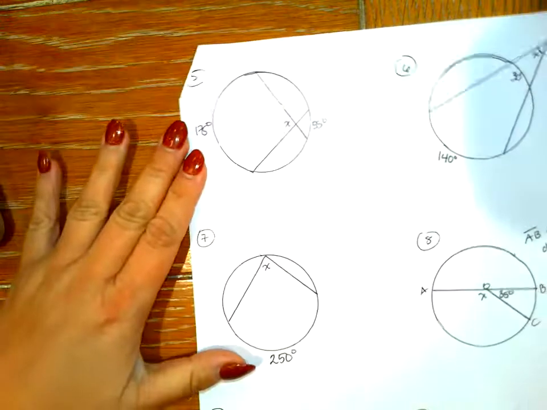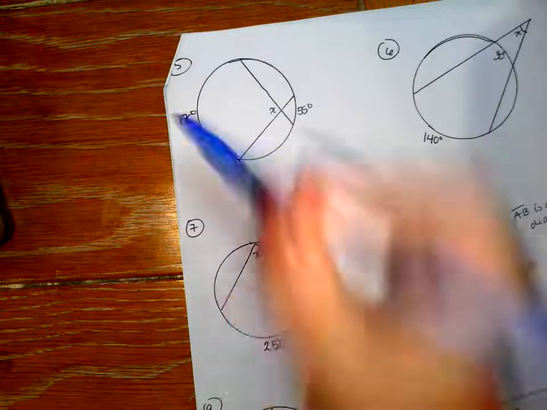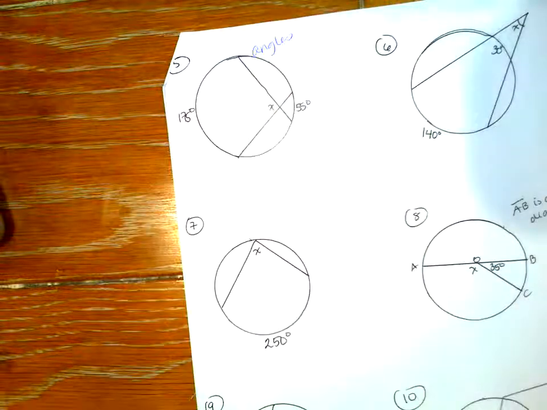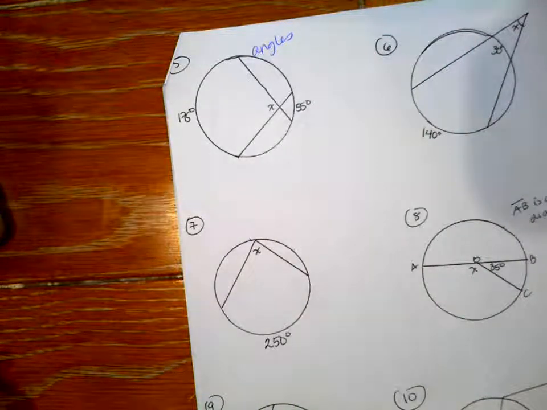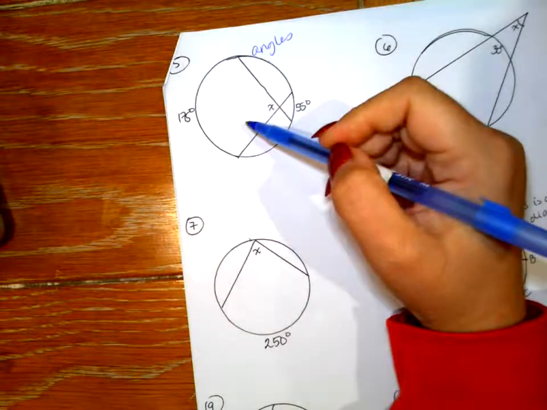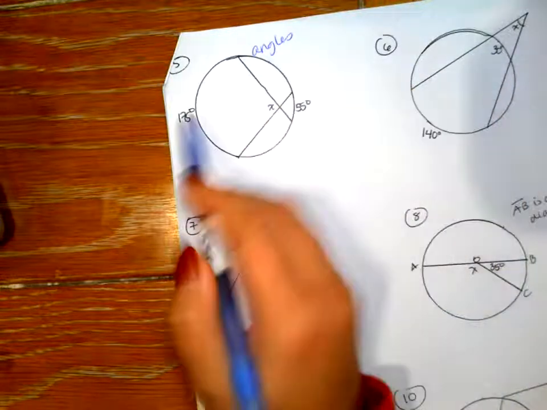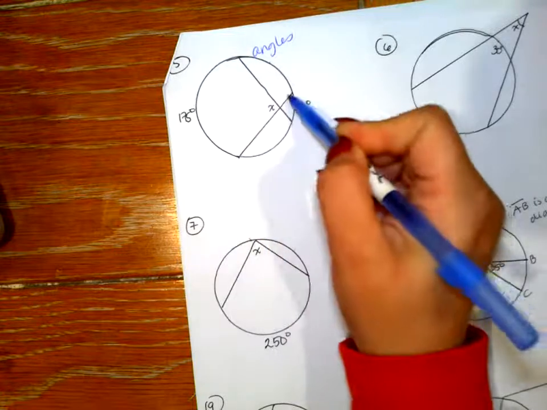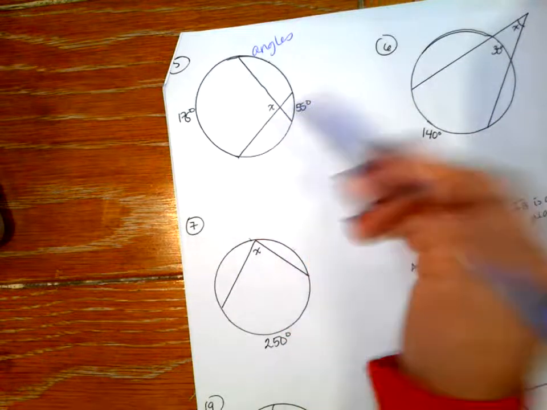All right, number 5. What am I looking for? I'm looking for an angle, right? Here I'm looking for angles. So I have to take a different approach. I'm looking for angles and everything is inside. So I'm finding the measure of an angle and everything's inside. The way I like to look at this is I'm going to use these arcs. This is my arc 1 and my arc 2. I always like to call my bigger arc, arc 1, my little one, arc 2.